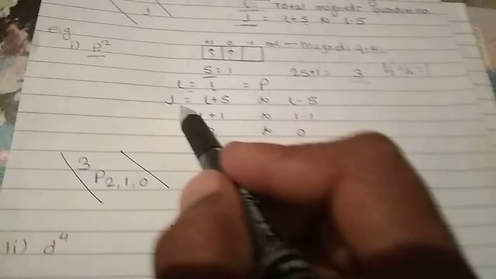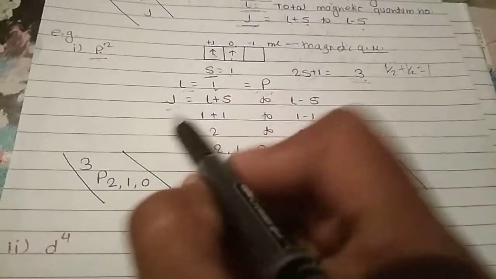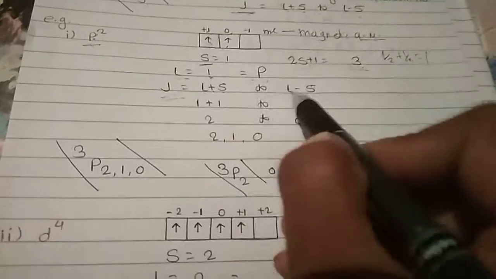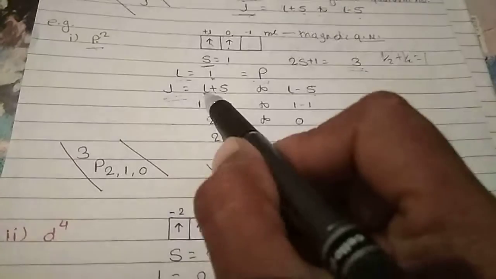And the value of J is taken here, that is the Russell-Sanders coupling, L plus S to L minus S. Here the value of L equals 1 and the value of S equals 1.